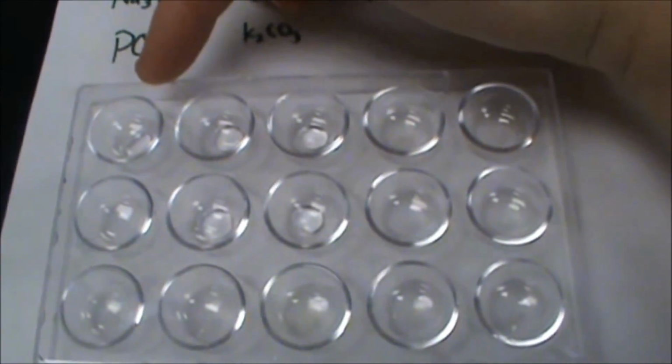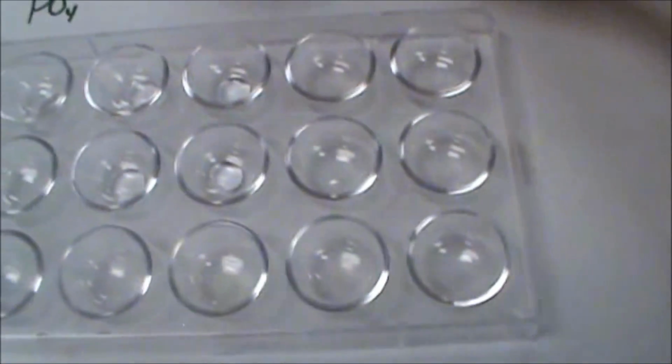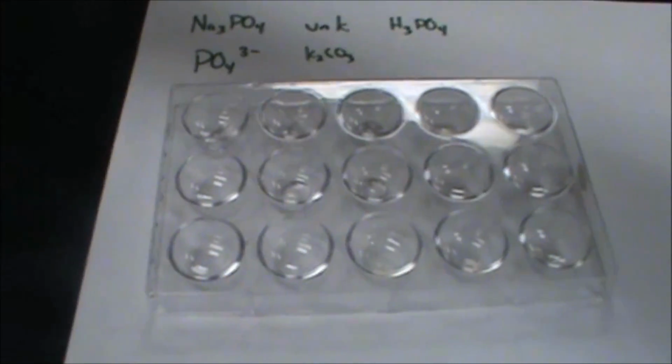Here we're going to be running the phosphate test. So I have set up here my known, which is sodium phosphate, and then I have an unknown, which is not a phosphate, a carbonate. Okay. And then I'm also going to run this next to phosphoric acid to highlight that the phosphoric acid does not work for the first test, but will work for the second test.